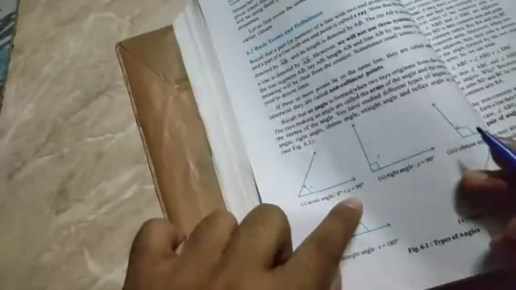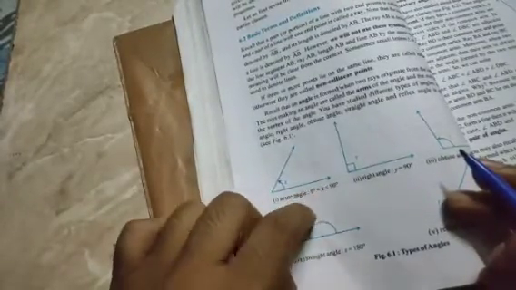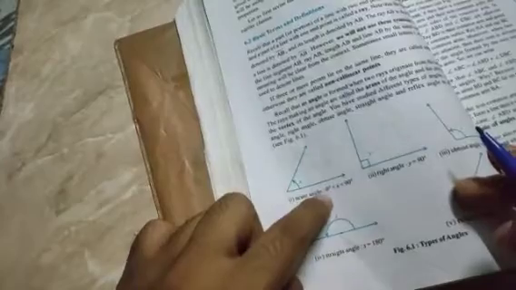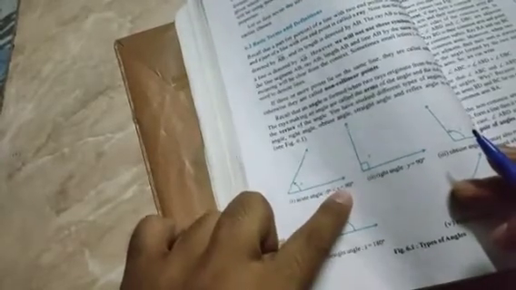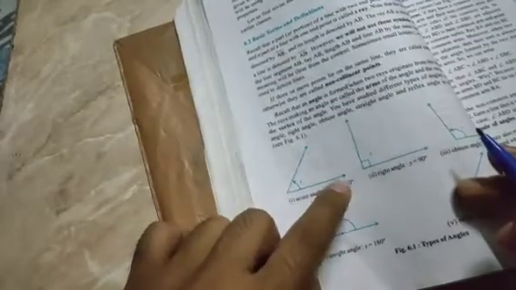Now that we know about the angle, we have to know about the types of angles. See this one, here it is an acute angle. Maybe you have learned this in previous classes. An acute angle lies between 0 degrees and 90 degrees. Suppose 45 degrees, this is an acute angle. Then 75 degrees is also an acute angle. But if you are given 91 degrees, this is not an acute angle, because the acute angle limit is between 0 and 90 degrees.